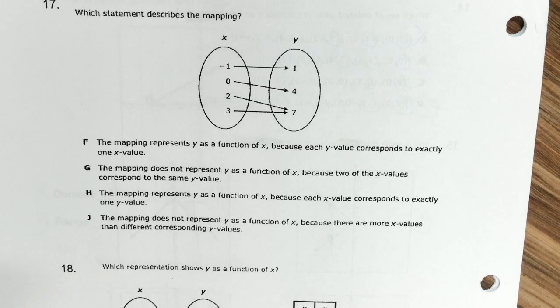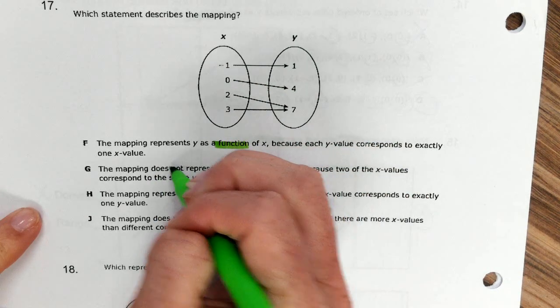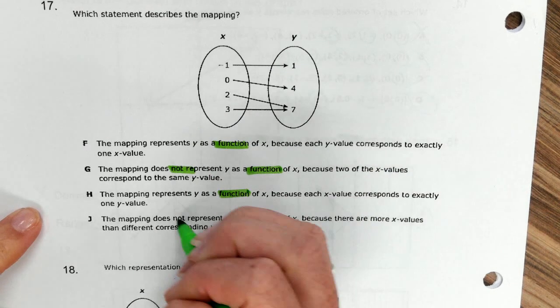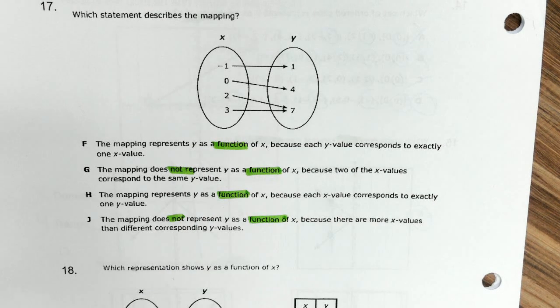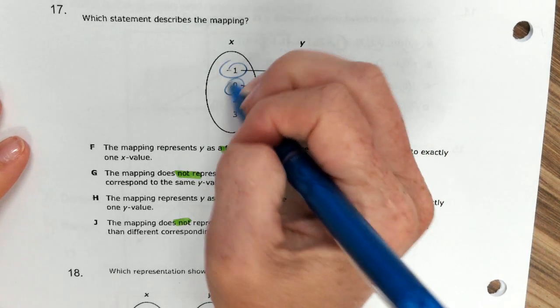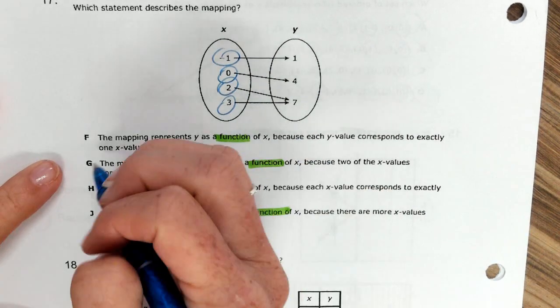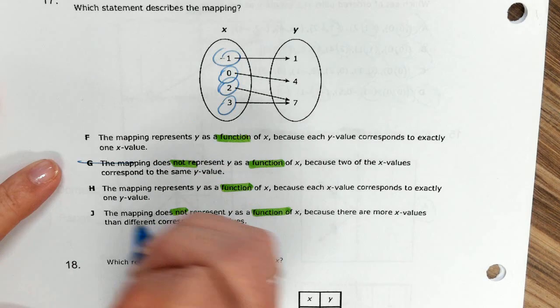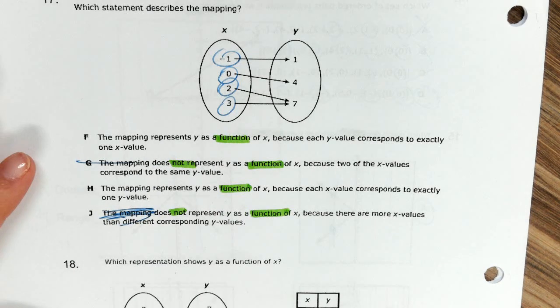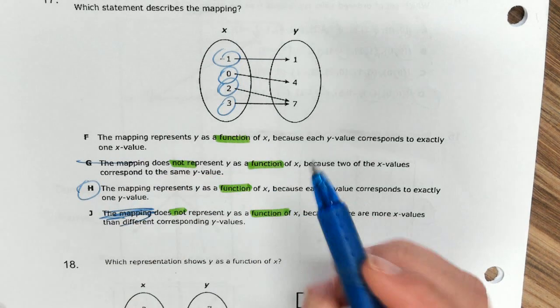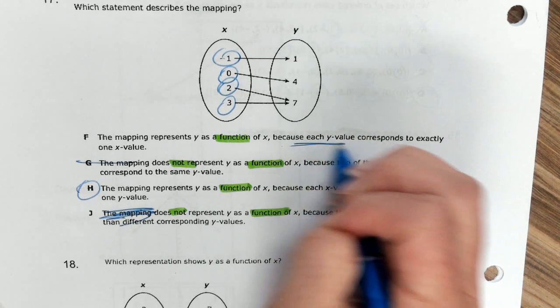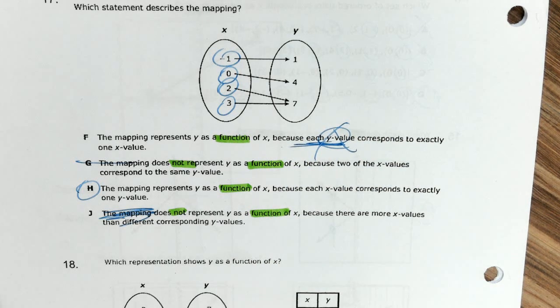Number 17. Which statement describes the mapping? Well, they're wanting to know if it is a function. This says it is a function. This says it's not a function. This says it is a function, and this says it's not. So let's look at it first. The x's are not repeating, so it is a function. So the nots are out. That's a not, and that's a not. So it has to be a function. And remember, the reason it's a function is because every x has only one y. Okay, so the answer is H. This says because each y, we don't care about the y, we care about the x.